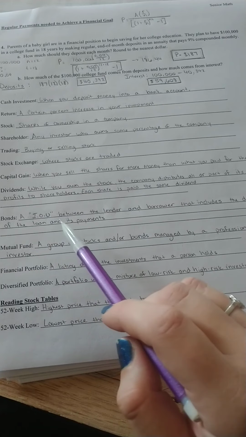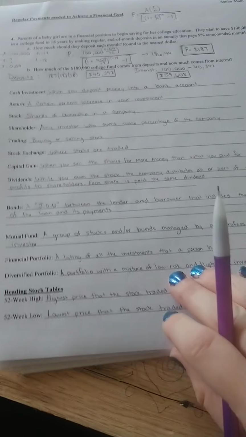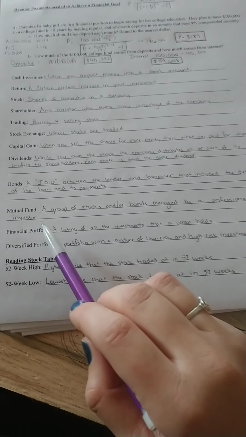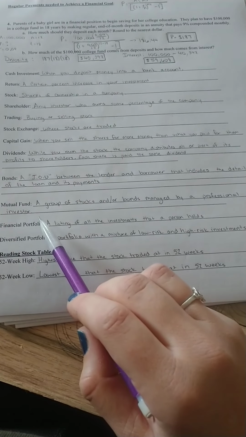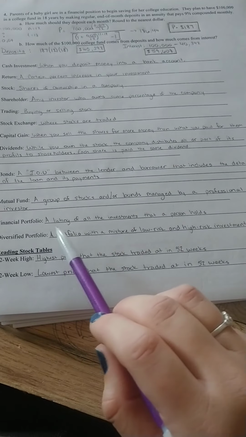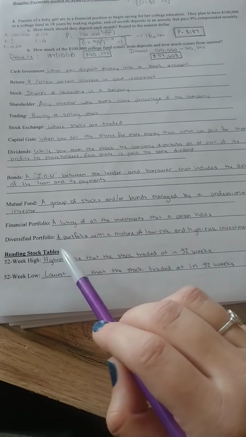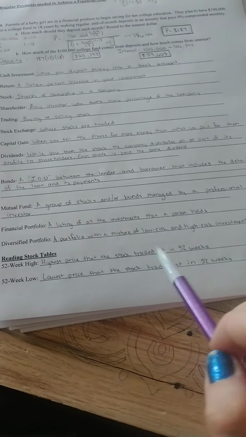Bonds are technically an IOU between the lender and borrower that includes the details of the loan and its payments. A mutual fund is a group of stocks and or bonds managed by a professional investor. Those investors give you financial portfolios. A financial portfolio is a listing of all investments that a person holds. A diversified portfolio is a portfolio with a mixture of low risk and high risk investments.